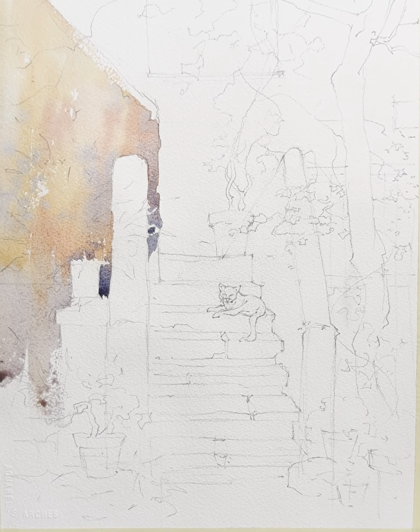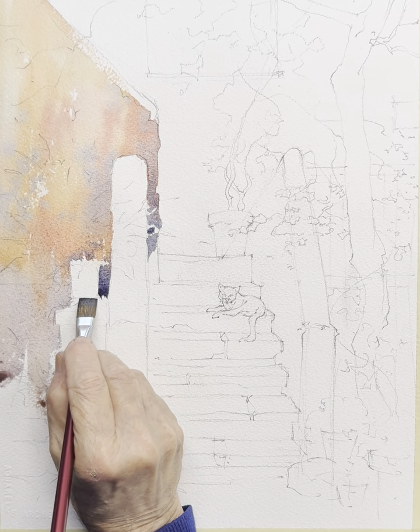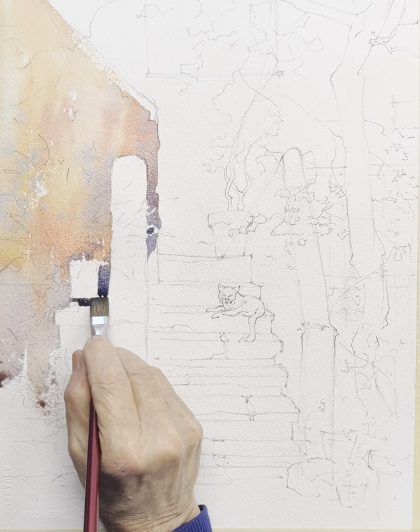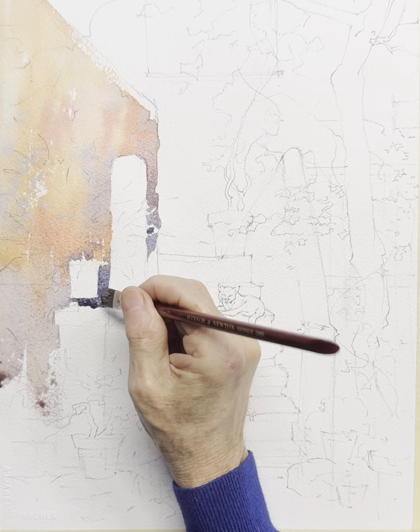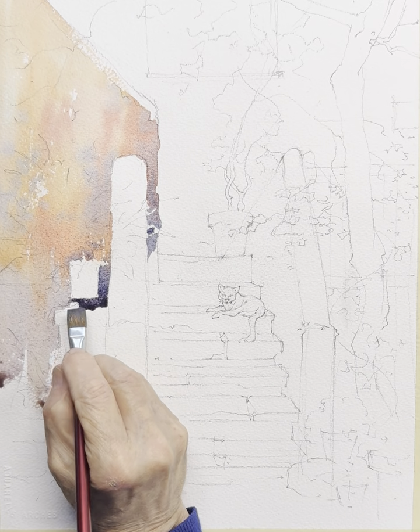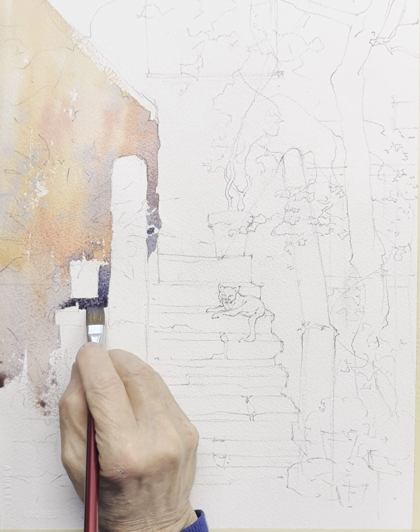These really dark bits are some Imperial Purple, Daniel Smith, and some neutral tint, just to get really dark really quickly, sort of in the violet family.